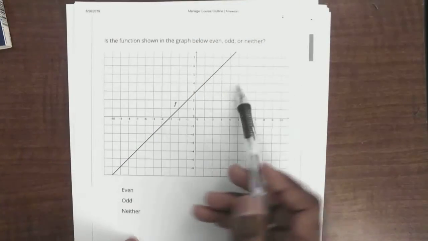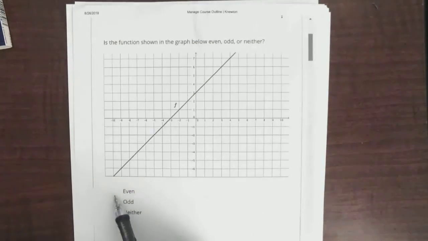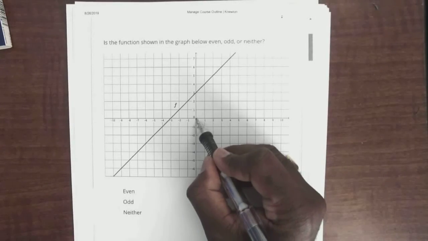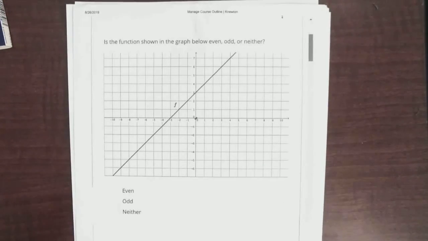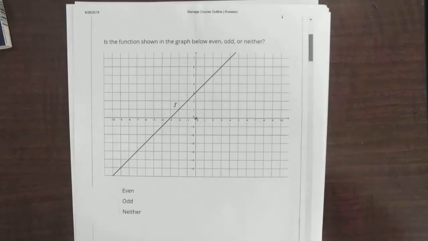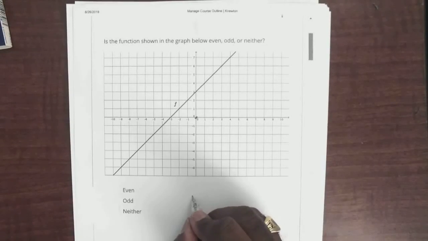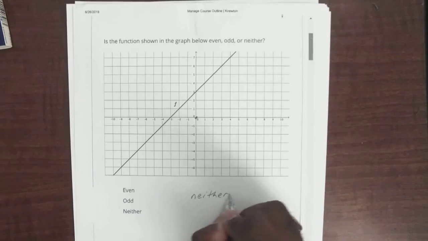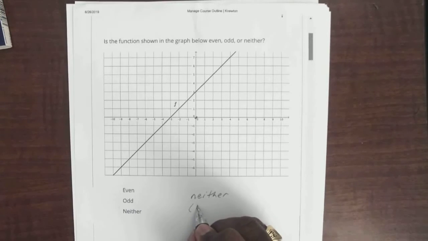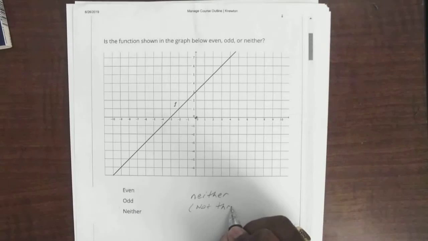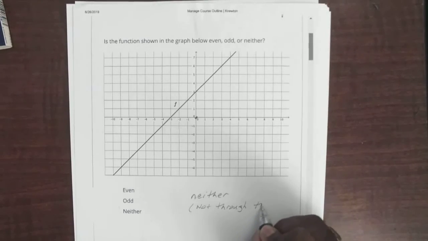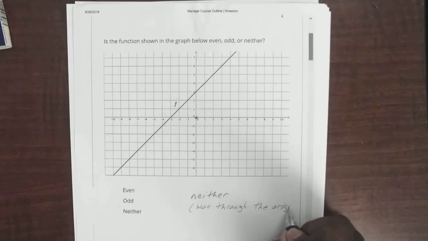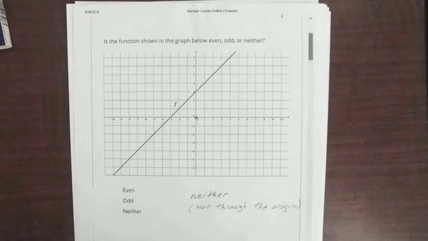Then if you flipped it across the y-axis, then again over the x-axis, because it's not going through the origin, that's why it's called symmetric about the origin, because it has to actually go through 0, 0. Yep, so this one would be neither. All right, does that make sense? All right.